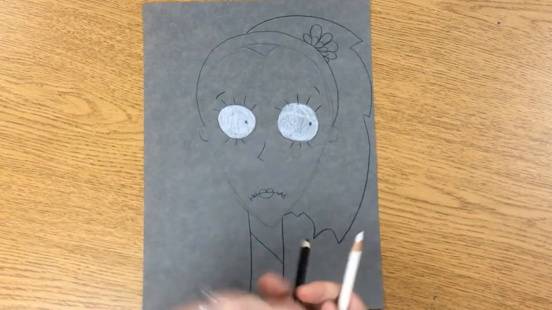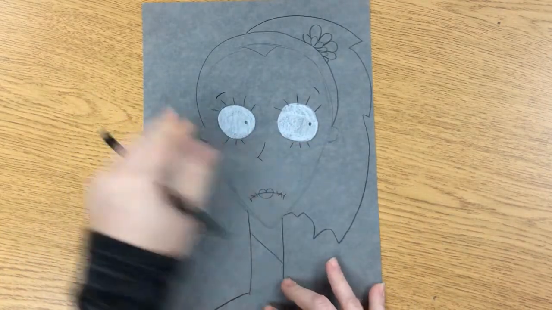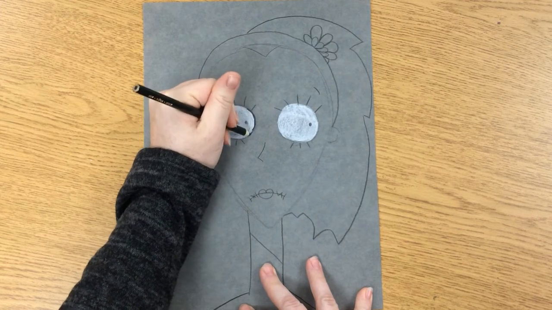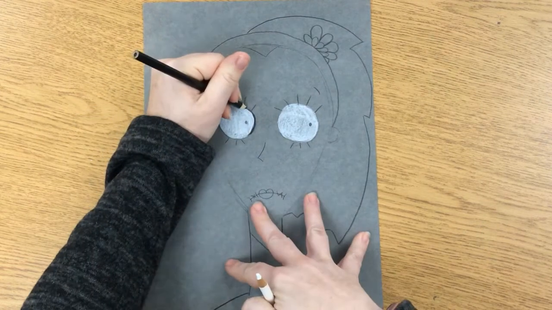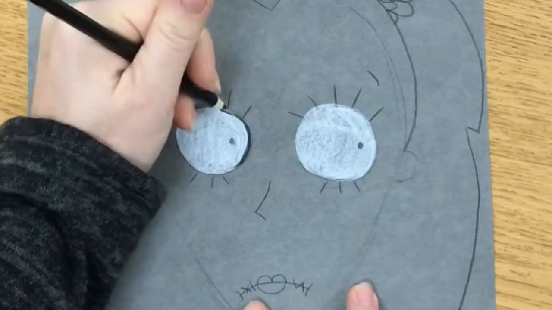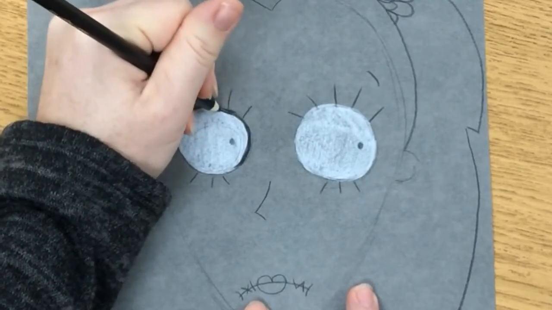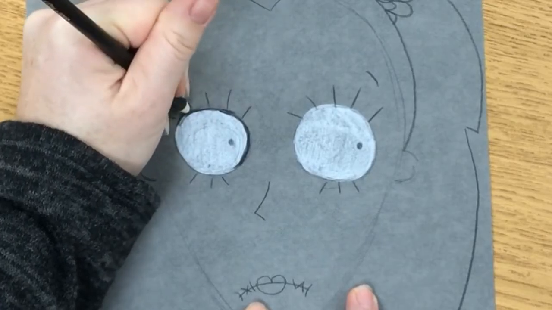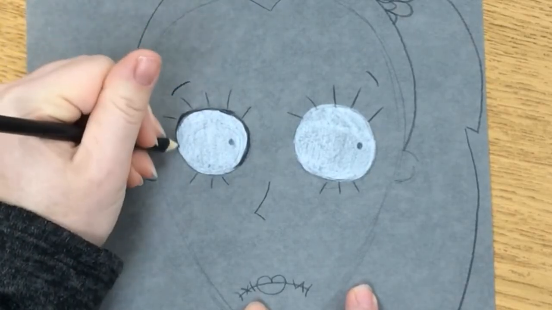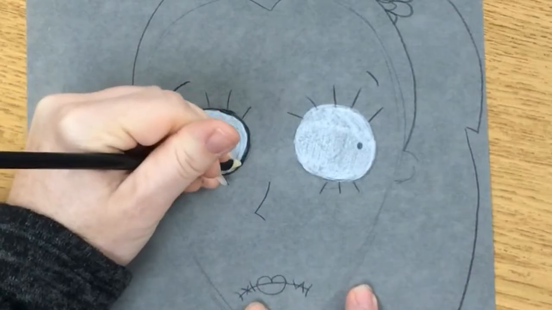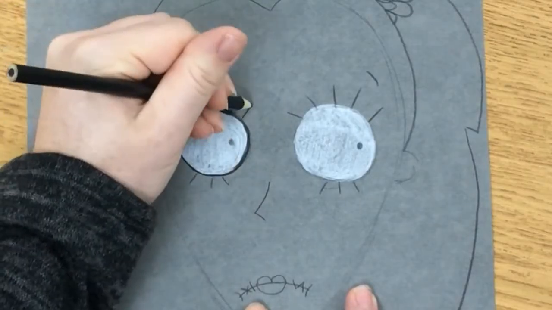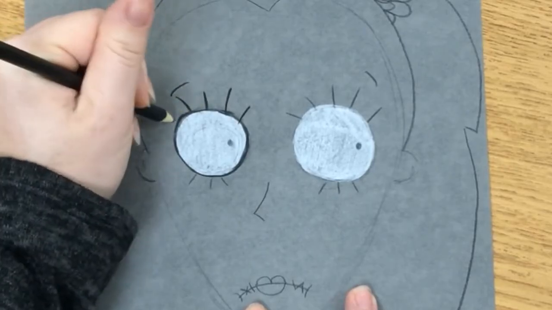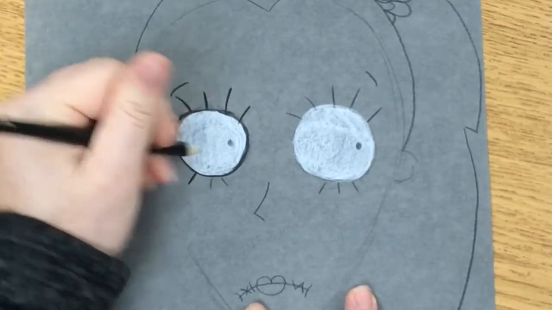Now that I added in that part of my highlight, I'm going to go in and add my shadows. I'm going to really go around and darken with my shadows using my colored pencil, or if you have a black crayon. If you're using markers at home, I would suggest using your pencil and just having a nice thick dark pencil line. And we're going to start with these eyes first.